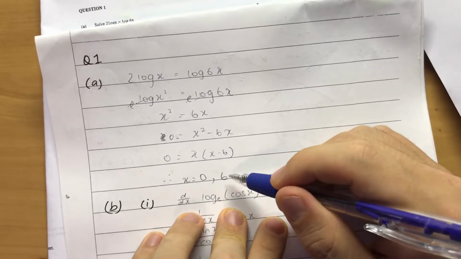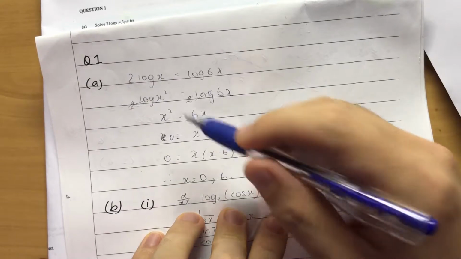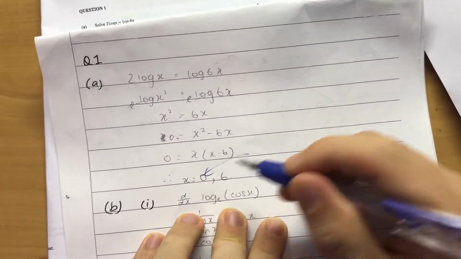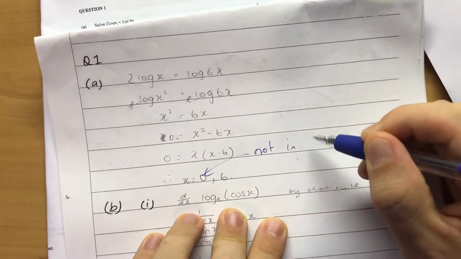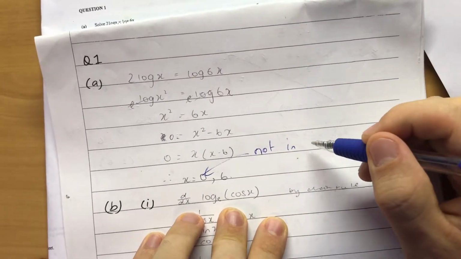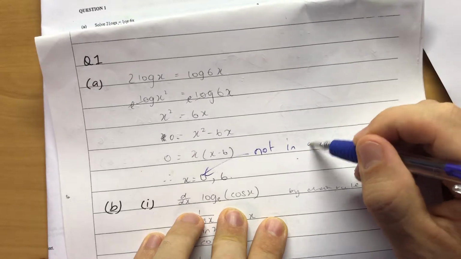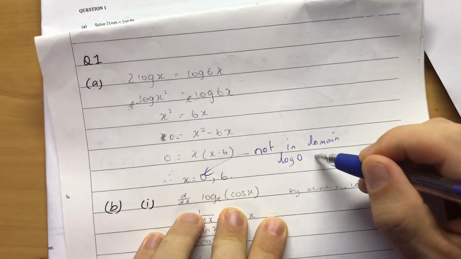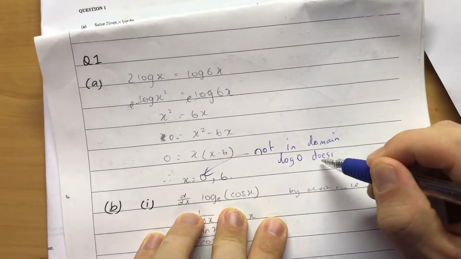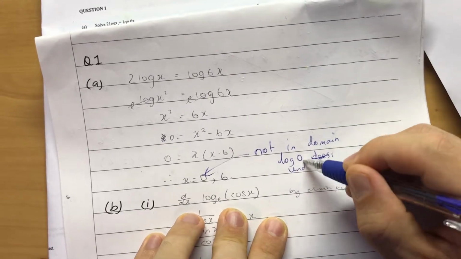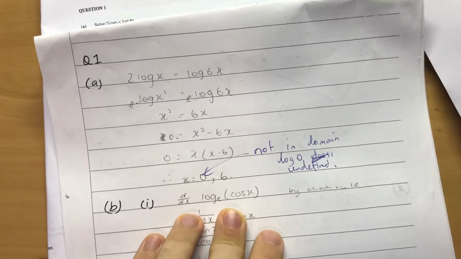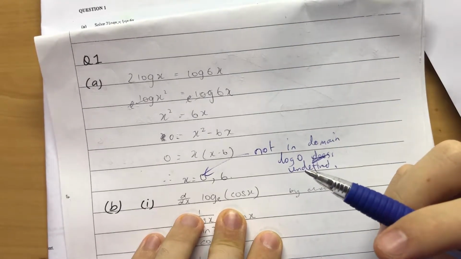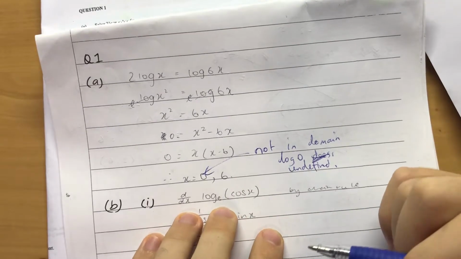So I believe 6 is a solution, but for 0, log of 0 does not make sense. Another way of saying this is not in the domain. Log 0 doesn't make sense, it's undefined. Remember, log has to be applied to positive numbers. x equals 0 is an asymptote.